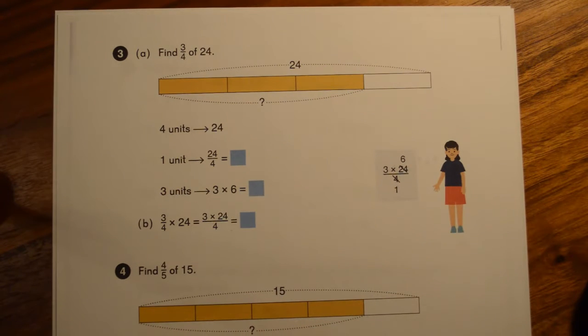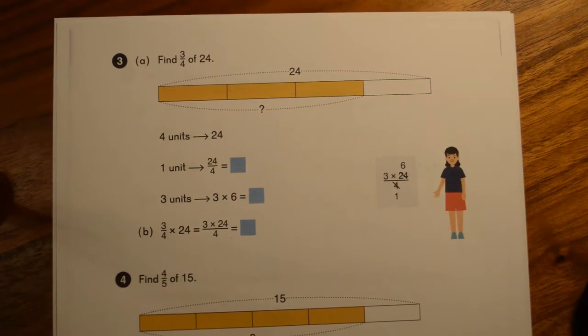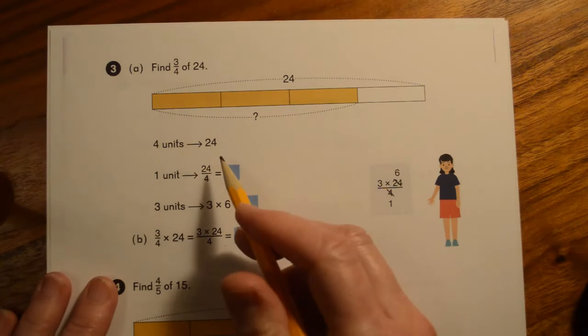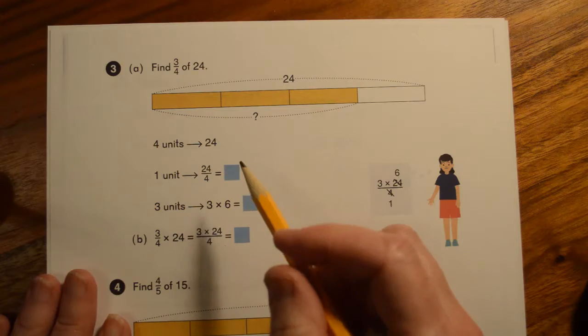Okay, we're on page 199. Let's look at problem 3. It says find 3/4 of 24. Again, they're giving you all these different methods to think about it because the more ways you can visualize multiplying fractions, the easier it is for you to figure them out.